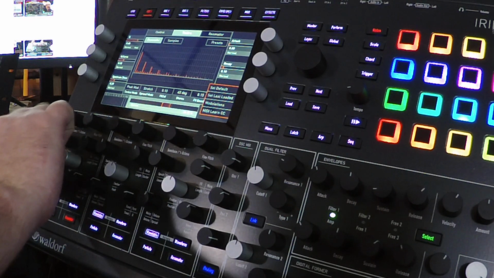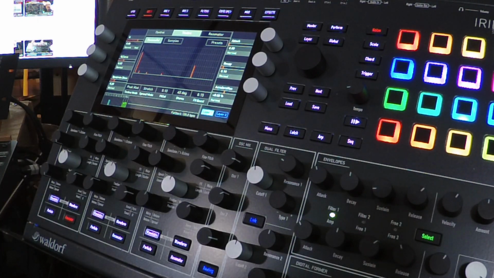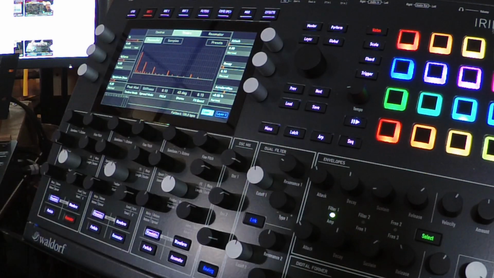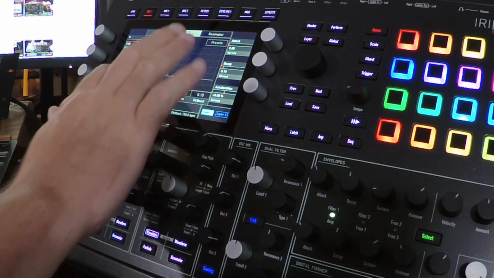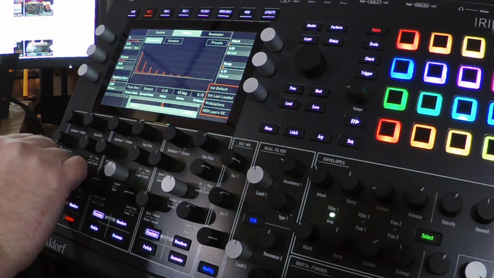Conversely, if I take the spread all the way out, in the stretch mode, it's much more wider apart. In the stiffness mode, it's much more closest together. So let's put that back to default of the stretch and turn that back to the center.